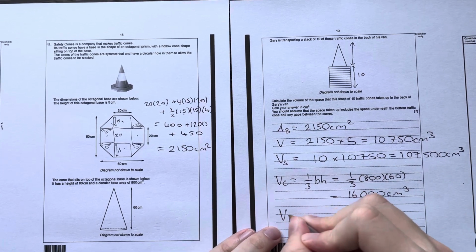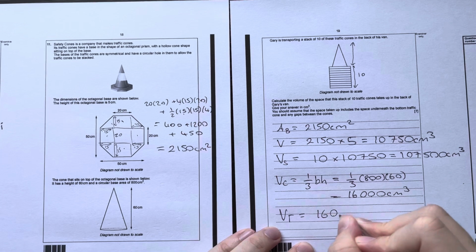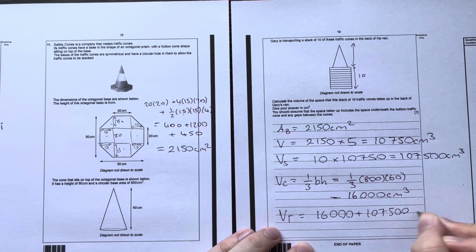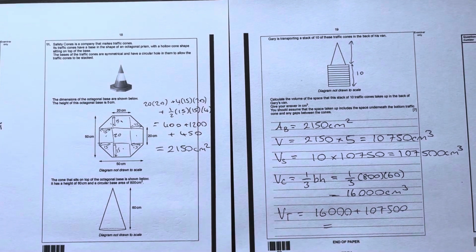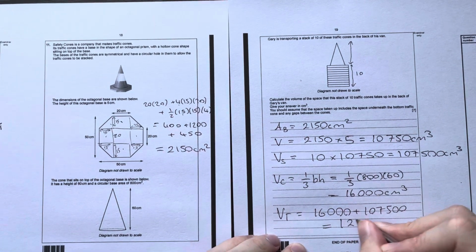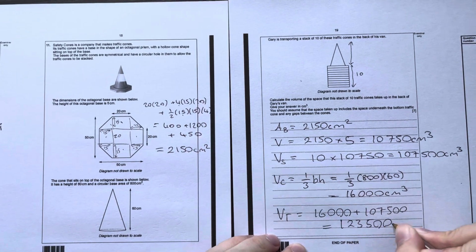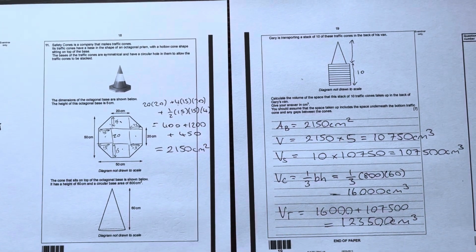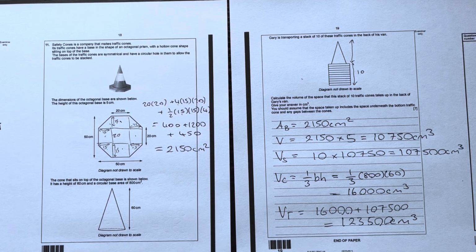So volume in total is going to be 16,000 plus 107,500. So that's going to be 16 plus 107.5, so 123,500 centimeters cubed. And let me just check I've got everything here. I think we're good. Okay, perfect.